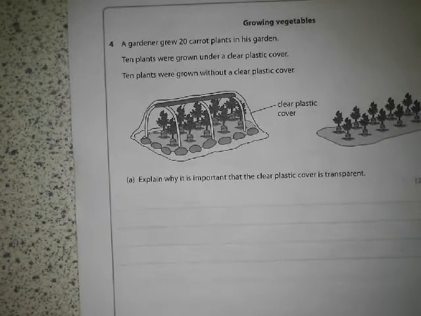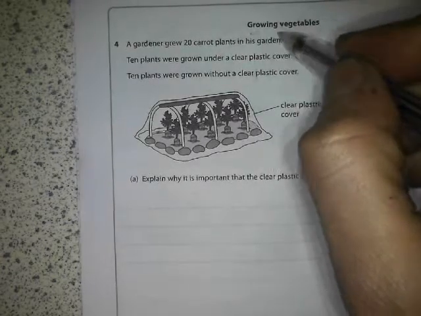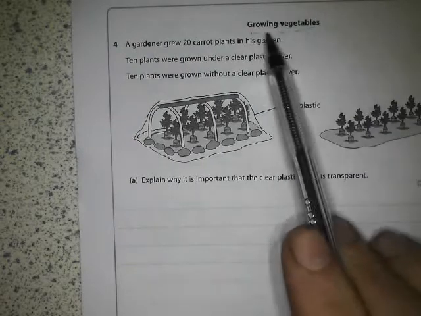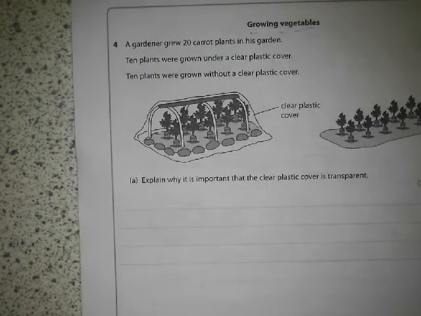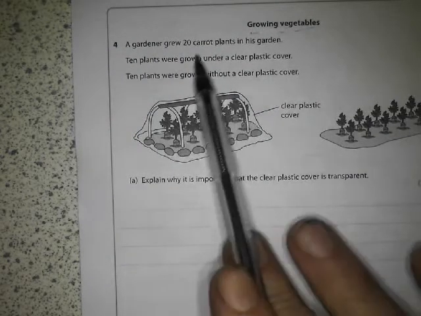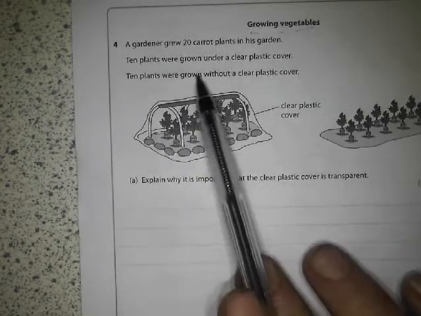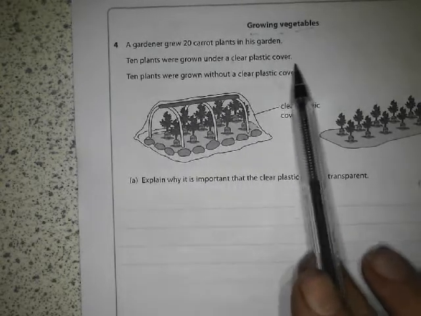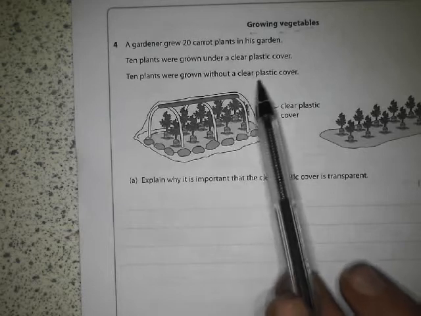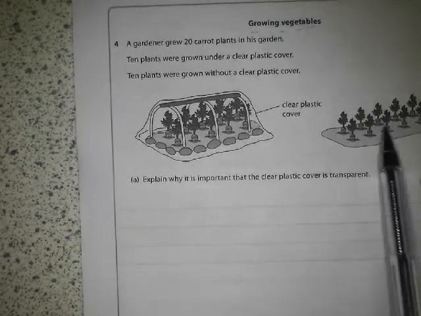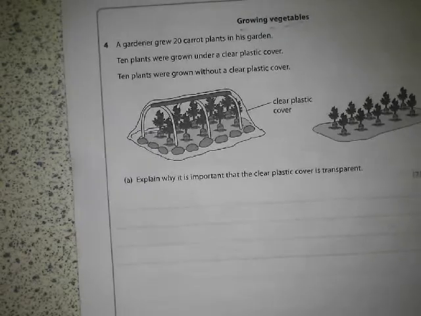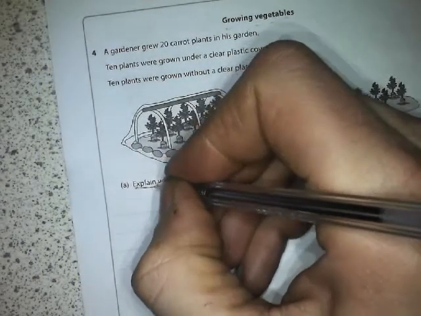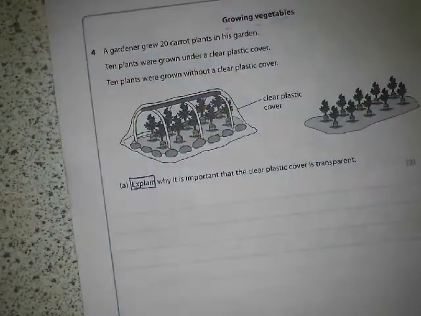And this question, again, as I said before, is all about growing vegetables, looking at the bit in bold. So you're getting the idea it's going to be about plants. A gardener grew 20 carrot plants in his garden. 10 plants were grown in a clear plastic cover. 10 plants were grown without a clear plastic cover. So without and with. Explain. So we are saying why here.